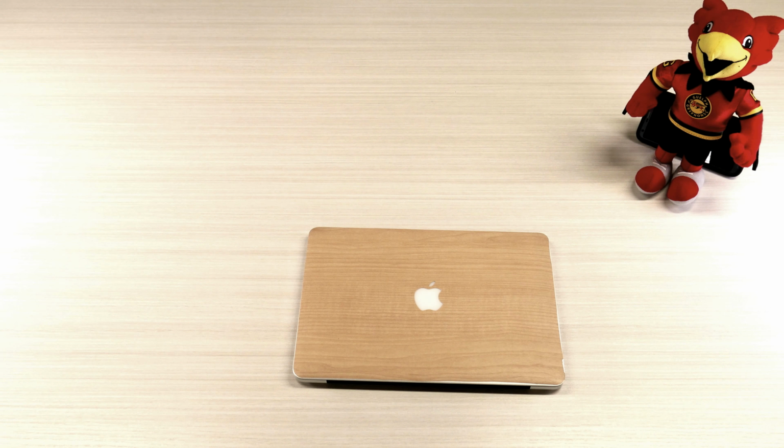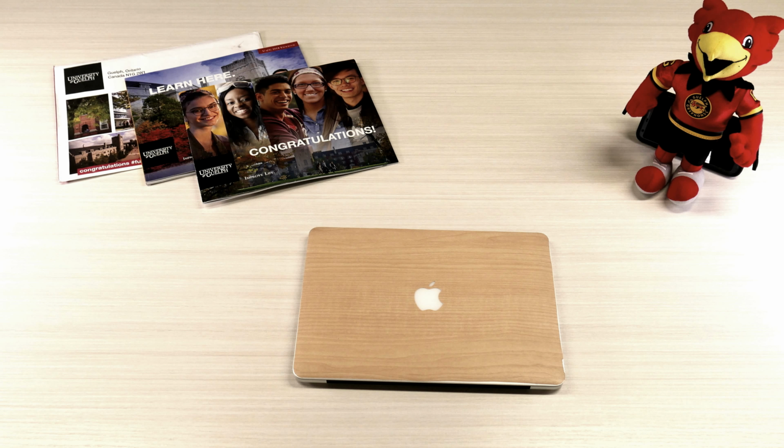A computer with internet access, your acceptance package, your 7-digit student number in the acceptance package. Please do not confuse this with your OUAC number. A list of your top 4 residence choices.